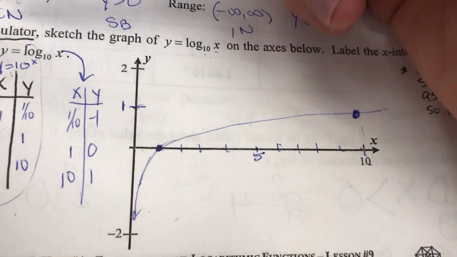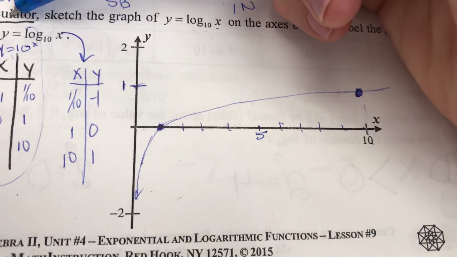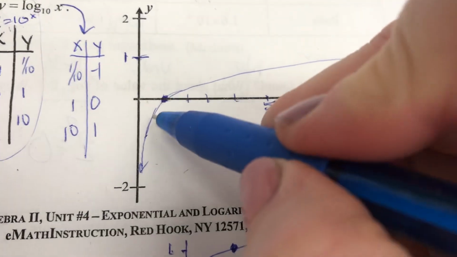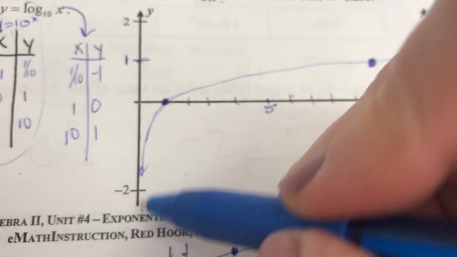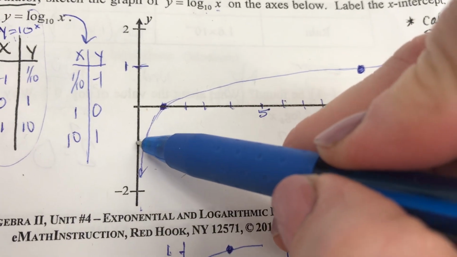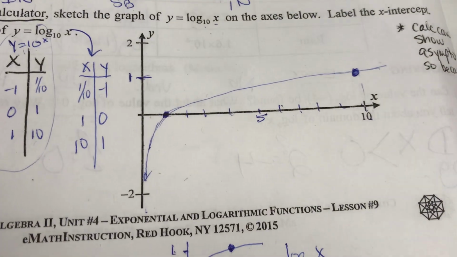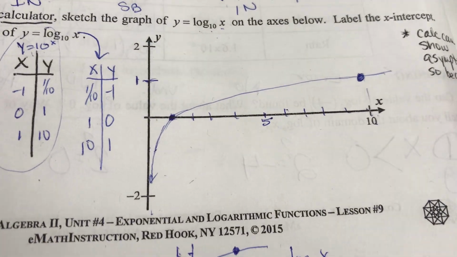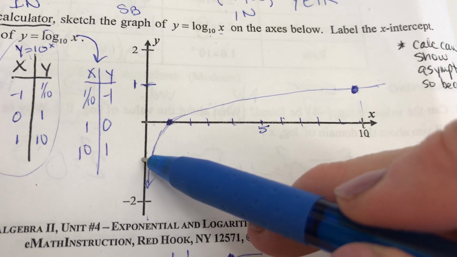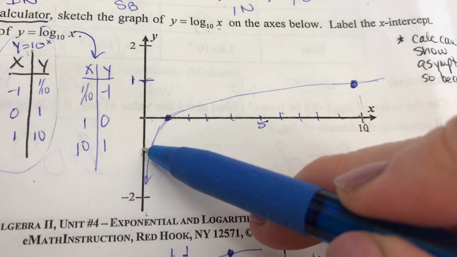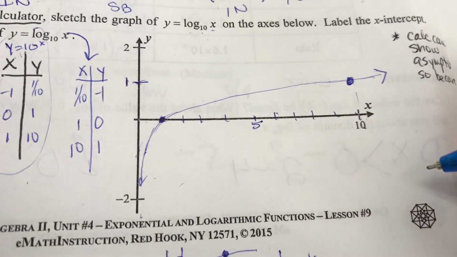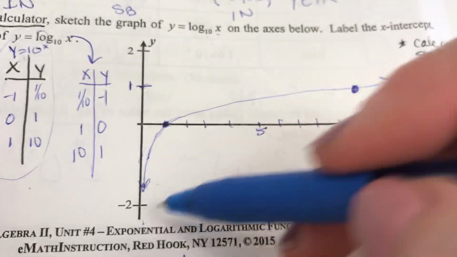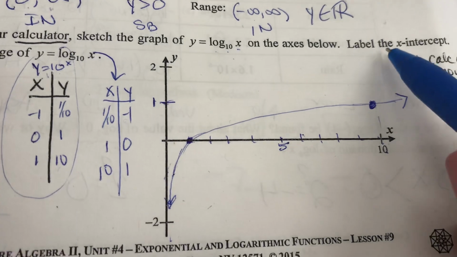Okay, so anyways, the reason why they're telling you to do this in your calculator, because your calculator is going to look like it's touching. It's not going to show the asymptote because it can't, okay? So we always tell you guys, double check your work in the calculator, but if you use your calculator to plot this, you're going to be coming straight out of the y-axis and going off to the right, okay? Instead of knowing that there is an asymptote, okay?